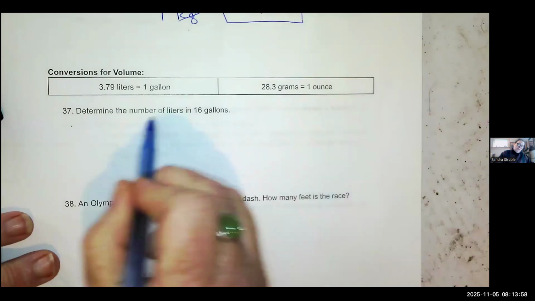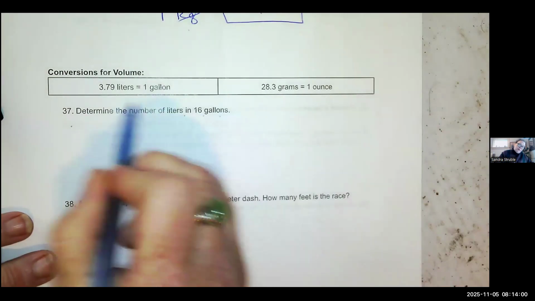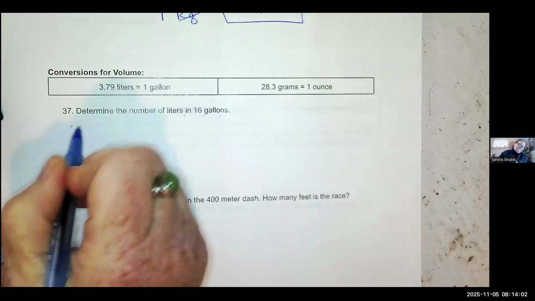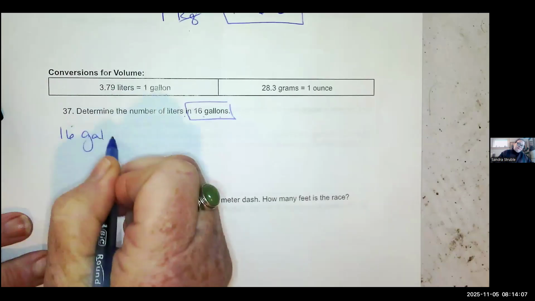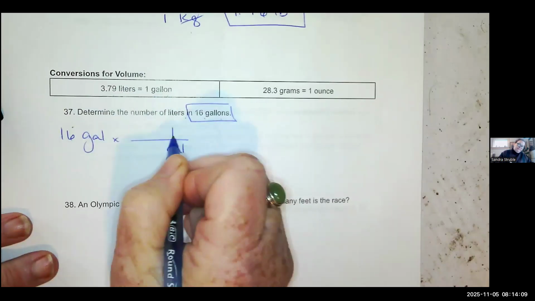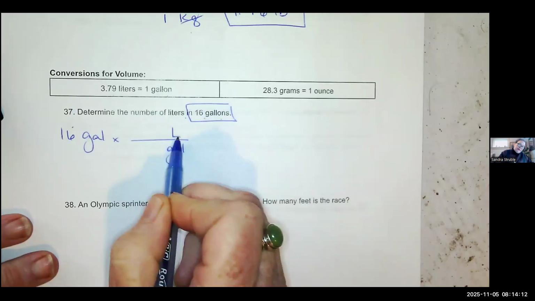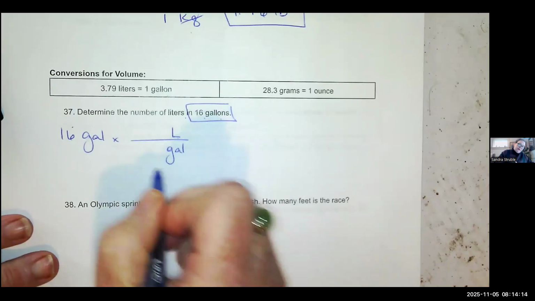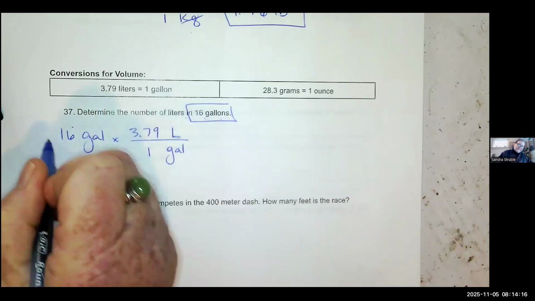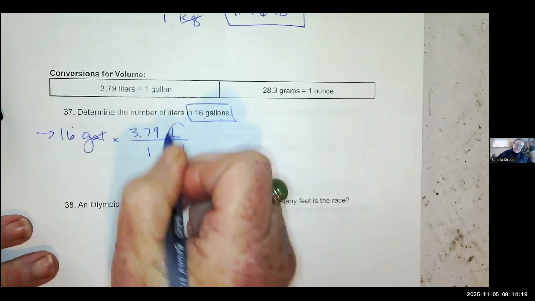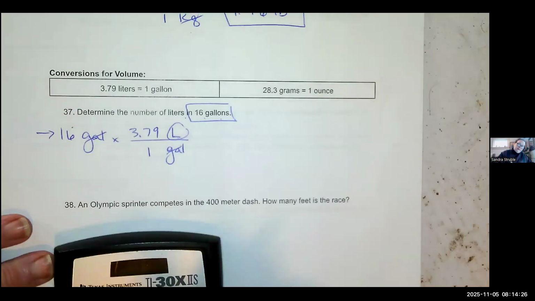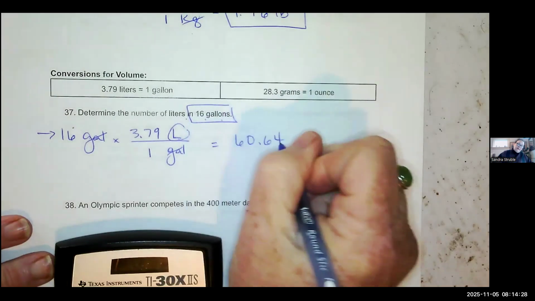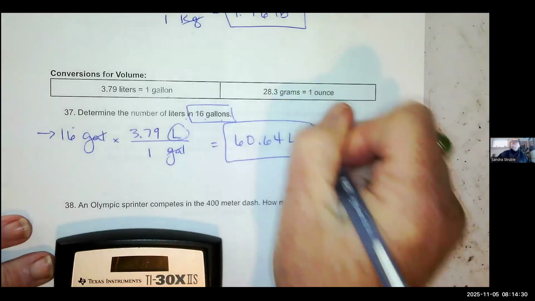Well, we've got a direct one step here from gallons to liters. Start with what you're given. Get rid of gallons, go to liters. Liters can be written as capital L or lowercase l. And 1 gallon is 3.79 liters. Multiplying straight across, my gallons are gone. 16 times 3.79 is 60.64, and this is liters.